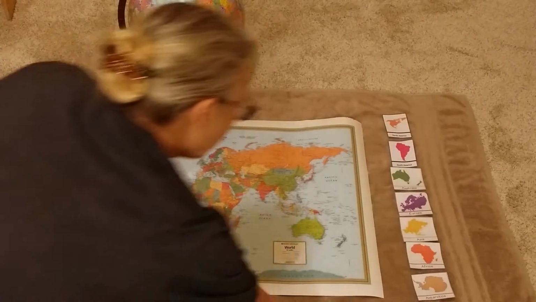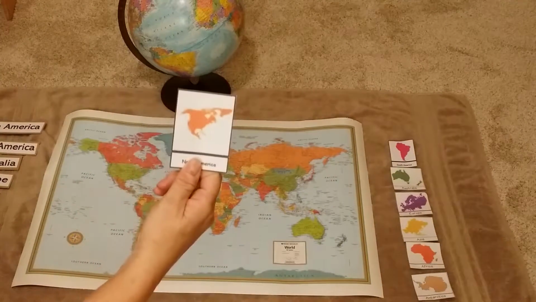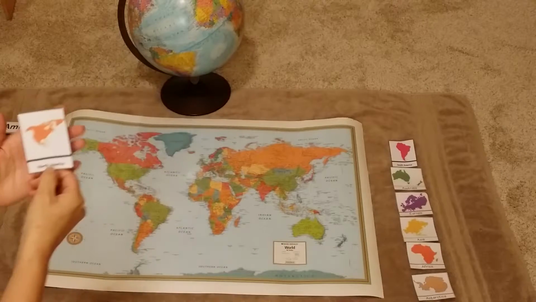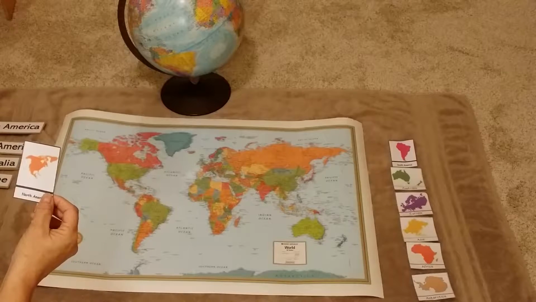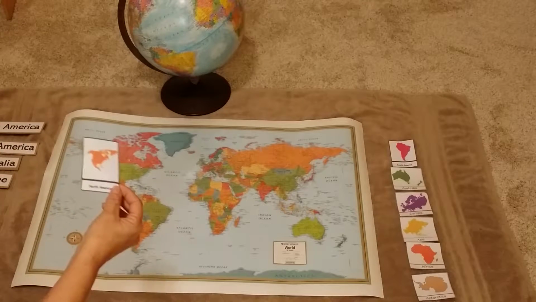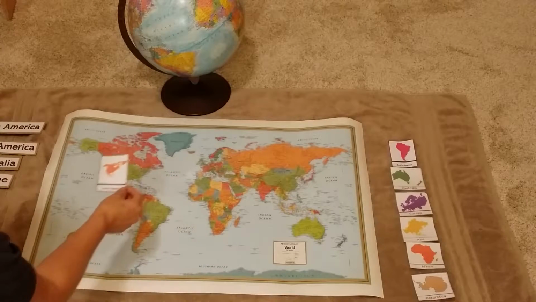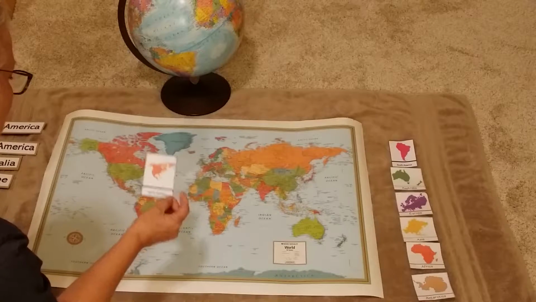So we're going to look first at North America. This is the shape of the continent of North America. The colors don't matter, it is the shape. Can you find this shape on the map? Let's see, where is that? And this is North America.